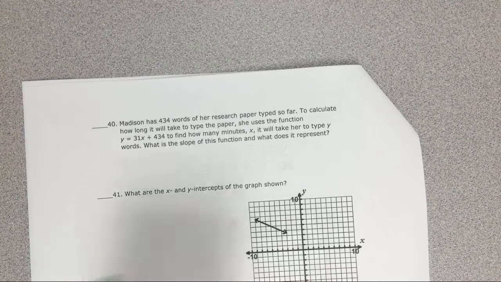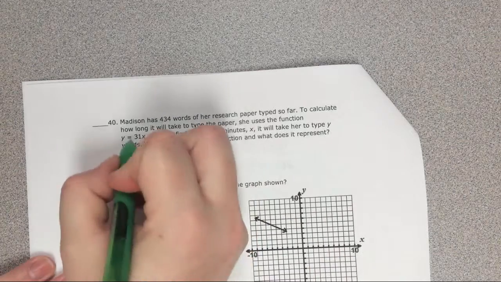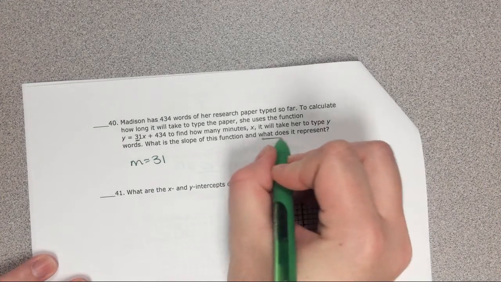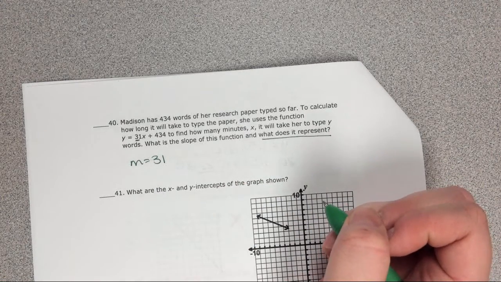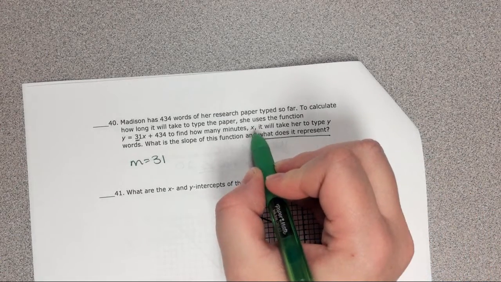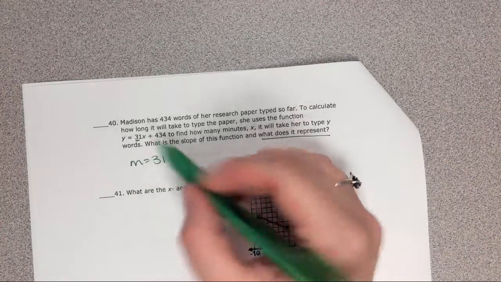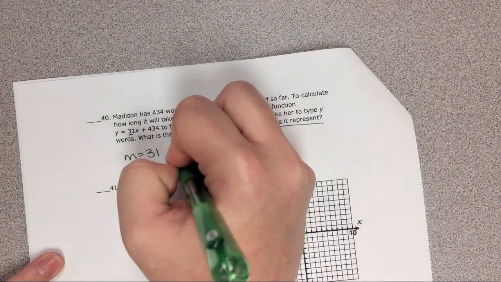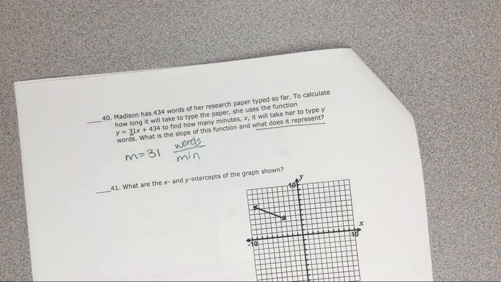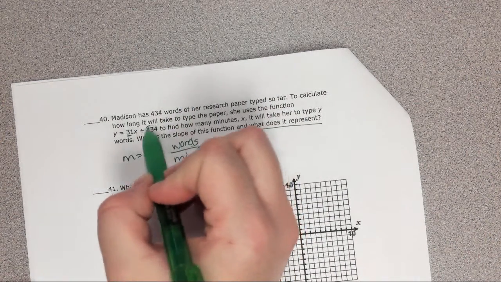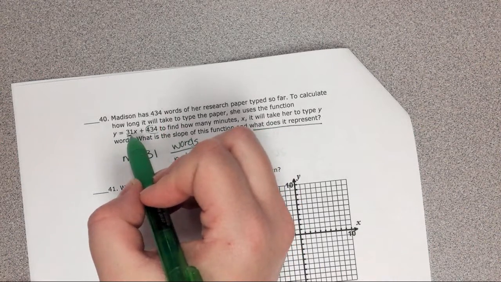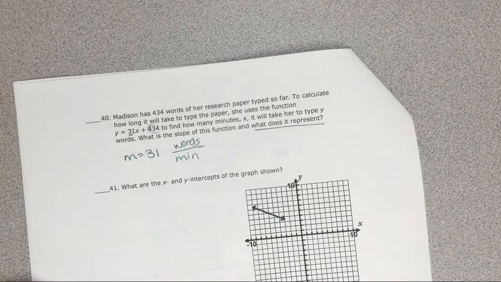Okay, well, it told you what your slope was. We all know its slope should be the 31, right in front of the x. But the key thing is, what does it represent? It's saying x minutes for her to type y words. So that must mean it is words per minute. The 434 is what she already has. That's her y-intercept, her starting value. That's the words she's already done. This is how many more words she does per minute.